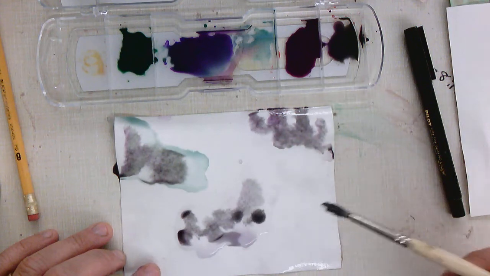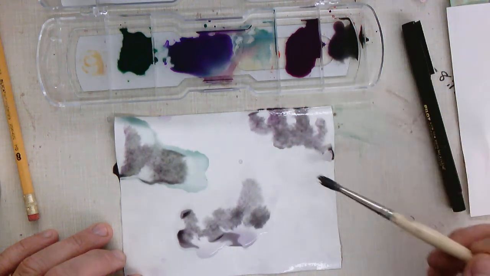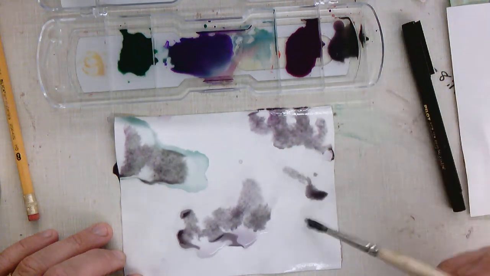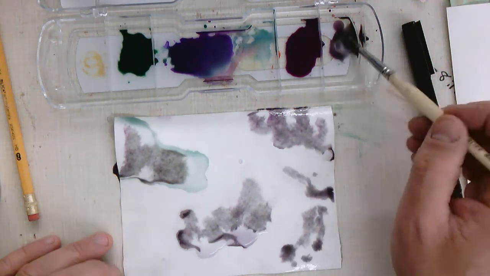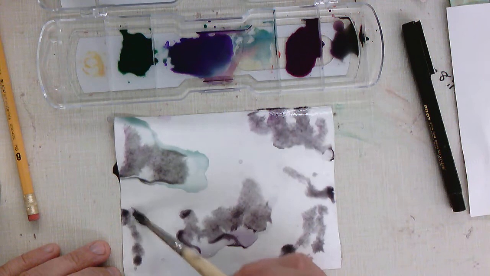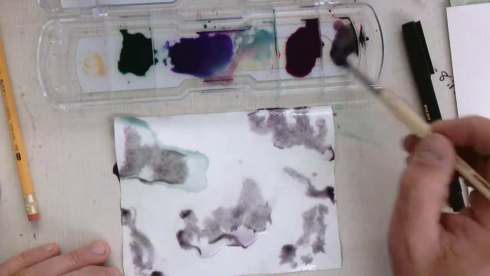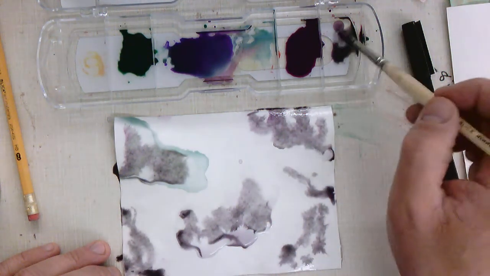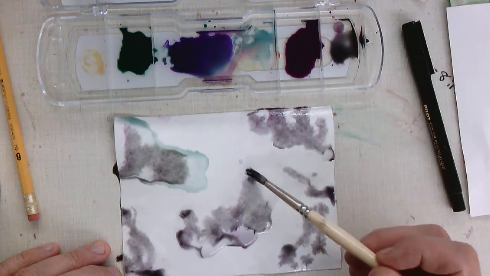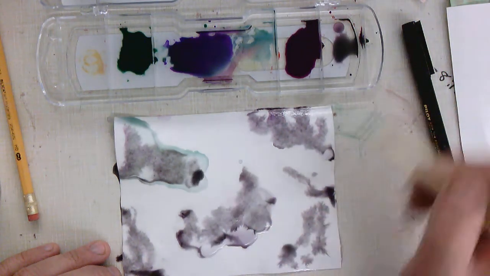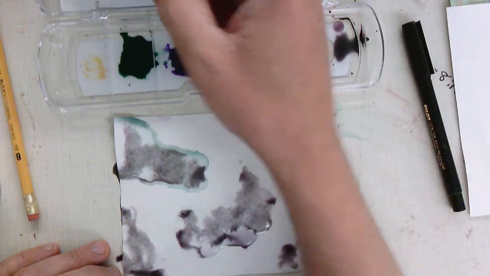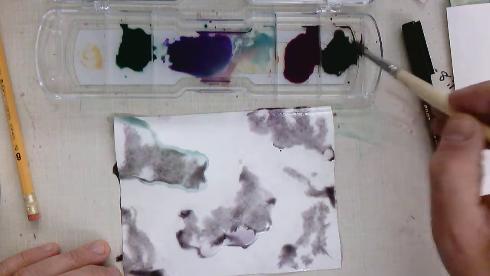If it's not moving around as freely as mine is right now, you need to add way more water. These should all be moving around, making interesting designs. And if you can't really see the colors, if they're really light, spend some time adding some more color. Like I'll put a little more black in here.